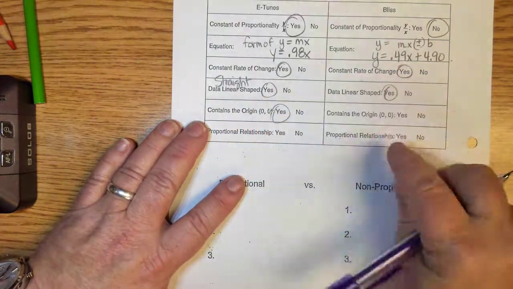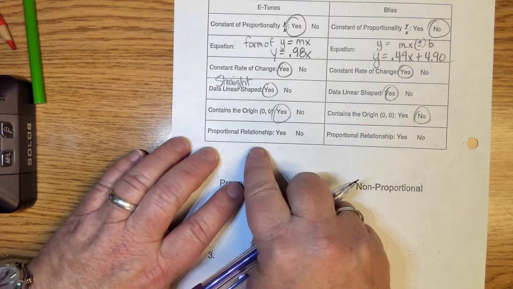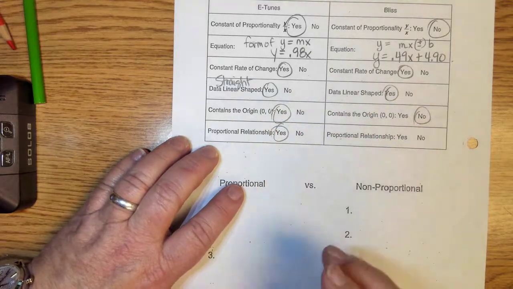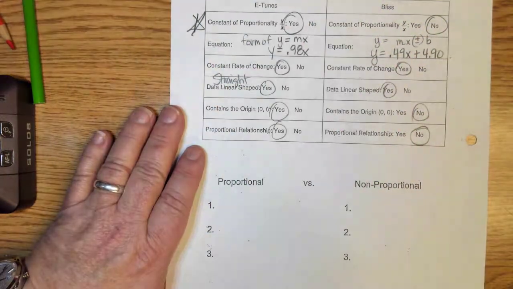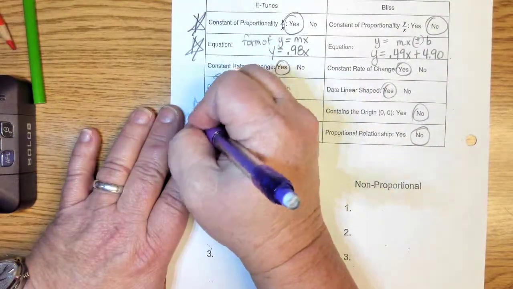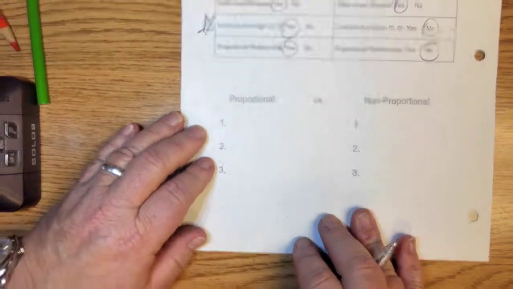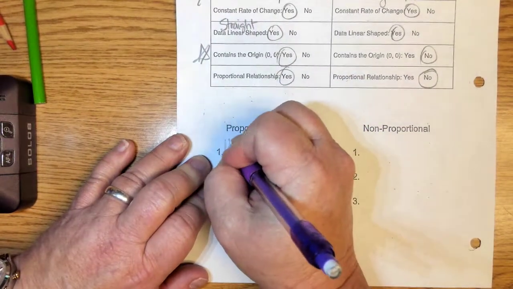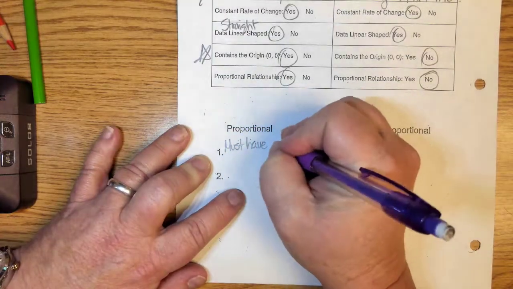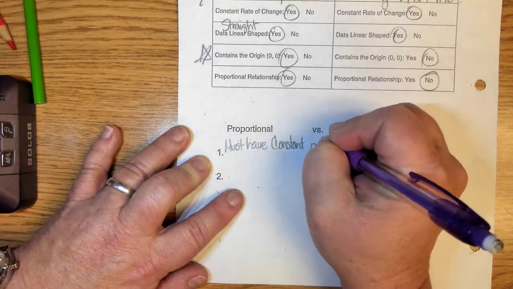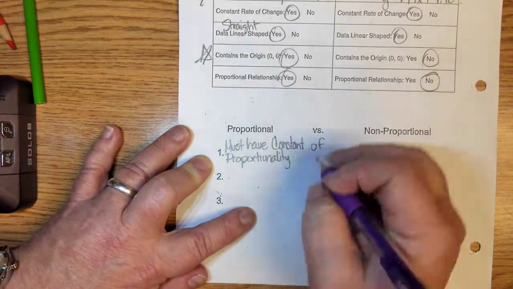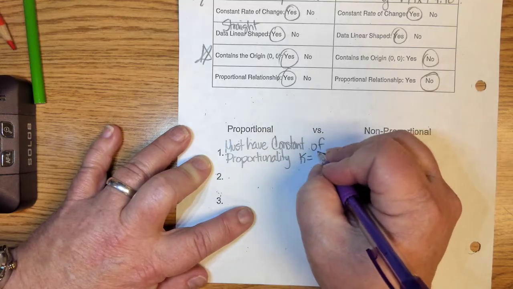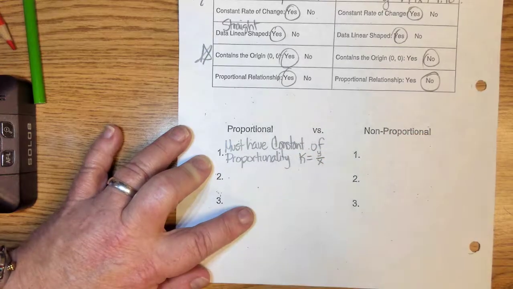They're both straight. Does this one contain the origin? Yes. Does this one contain the origin? No. Is this relationship proportional? Yes. Is this relationship proportional? No. And this is the key. Constant of proportionality, the equation, and that it contains the origin. And if it's all those things, proportional versus non-proportional, must have constant of proportionality. In other words, K must be the same for all values of Y over all values of X.